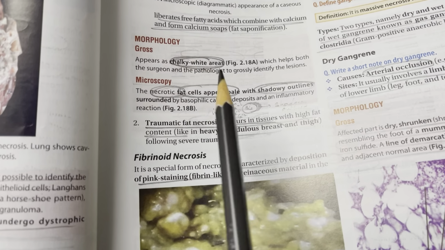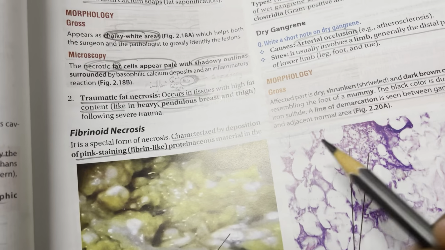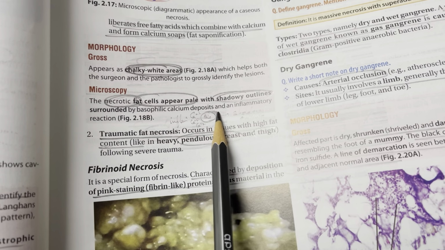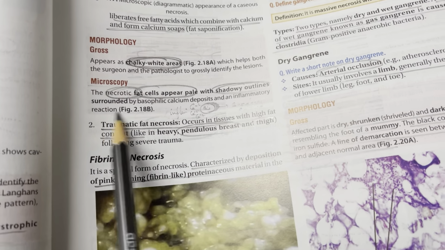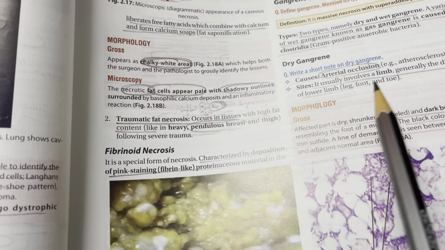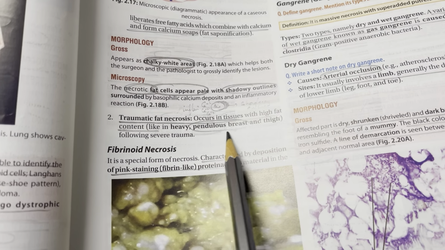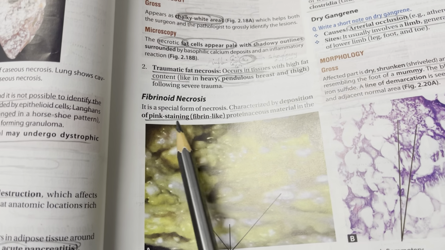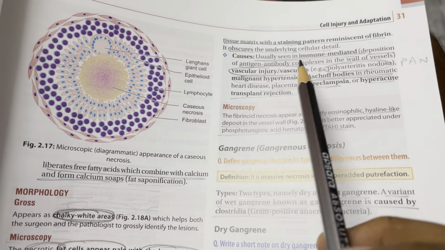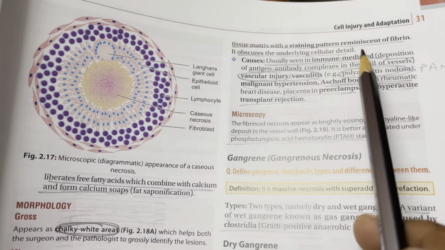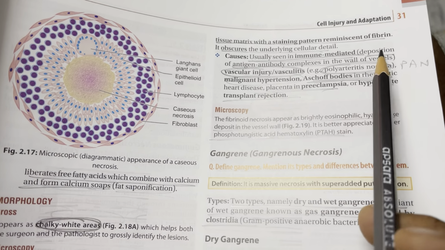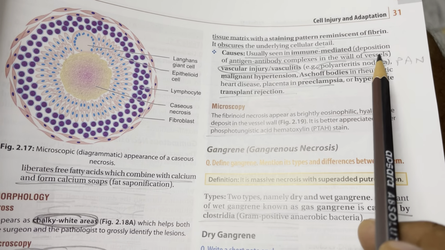And microscopically, the necrotic fat cells appear pale, with shadowy outlines, surrounded by calcium deposits because of calcium saponification and an inflammatory reaction. Traumatic fat necrosis occurs in tissues with high fat content like the thigh, the breast, etc., following severe trauma. Next, fibrinoid necrosis is characterized by deposition of pink staining fibrin-like proteinaceous material in the tissue matrix in the vessel wall, with staining pattern reminiscent of fibrin. It obscures the underlying cellular detail, usually seen in immune-mediated deposition of antibody-antigen complexes in the walls of the vessels.